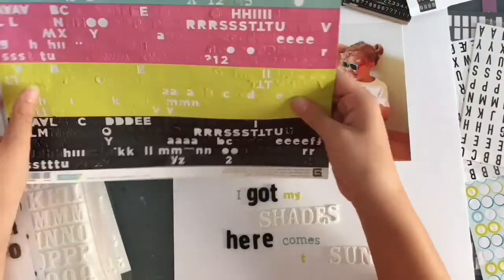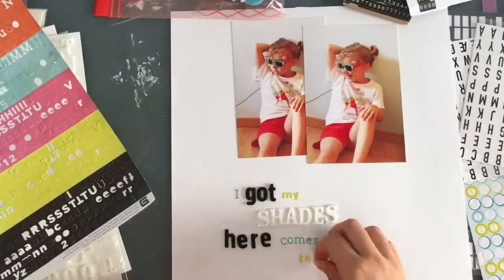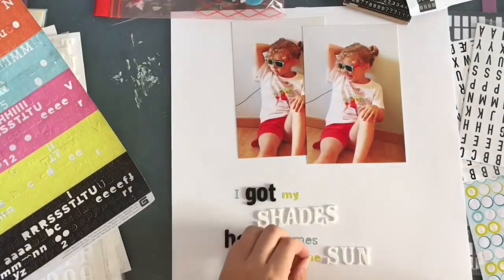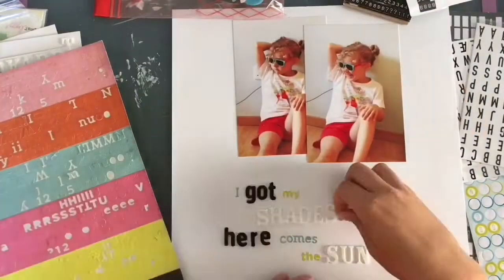And I wasn't really liking how this was going. I think the problem was the black. But I did play around with it quite a bit, and before I got rid of those too.